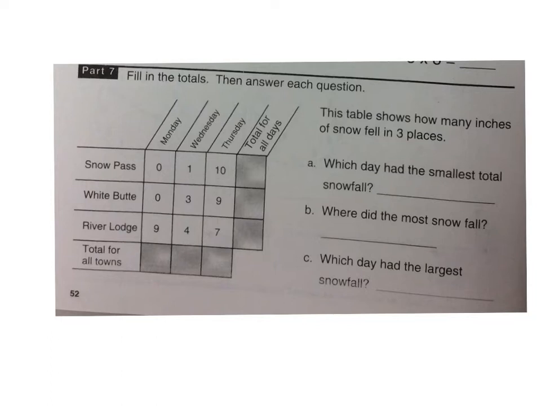So for part 7, they gave us a table. The inside numbers are all filled in here, but we need to fill in the totals along the side and along the bottom. So what I do to find this total is I need to know how much snow fell in SnowPass on Monday and Wednesday and Thursday, because they're asking for the total for all days. So I'm going to do 0 plus 1 plus 10. So I do 0 plus 1 plus 10, I'm going to get 11.